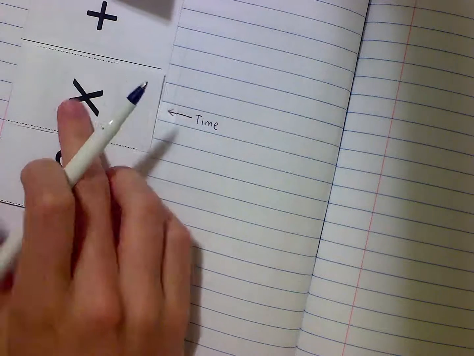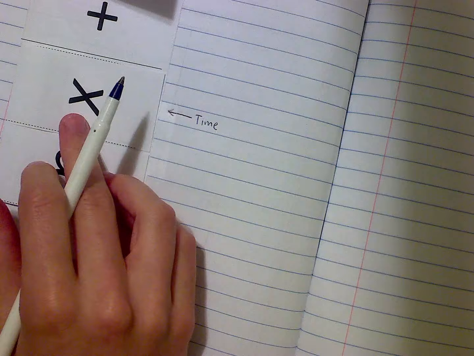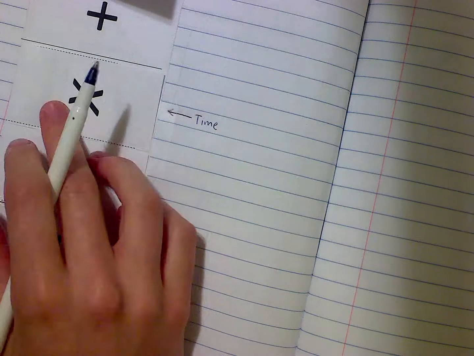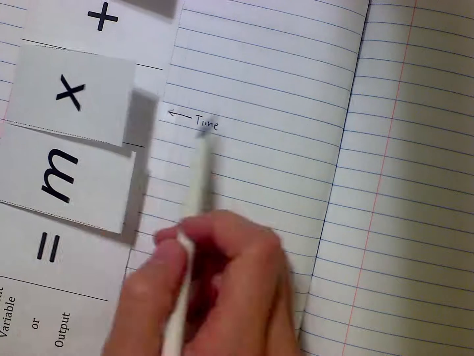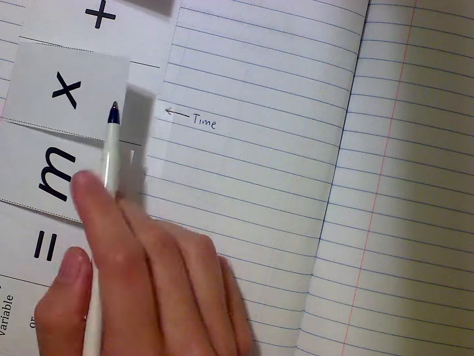So if you have a situation where time is passing and you're adding money to a savings account, or time is passing and you're working out more each day, or whatever it is, that time is going to be the x value, the independent variable.